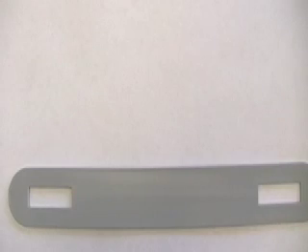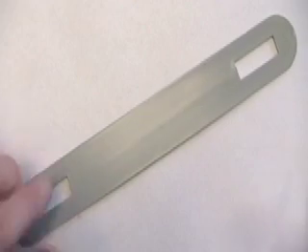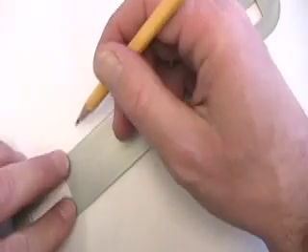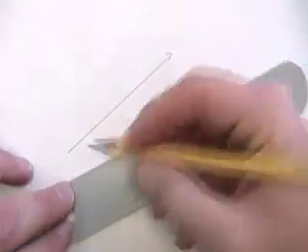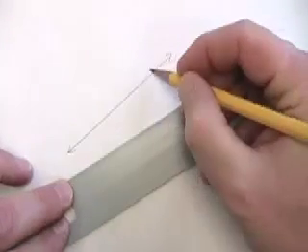I'm now going to construct parallel lines. This is merely a variation of constructing a congruent angle. Let's say I want to construct a line parallel to this line here, which I will call L.